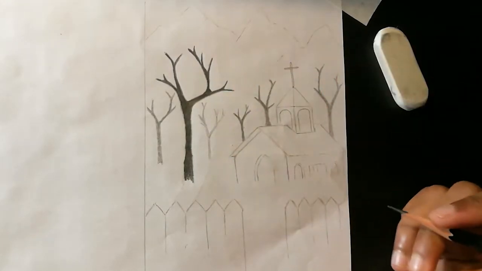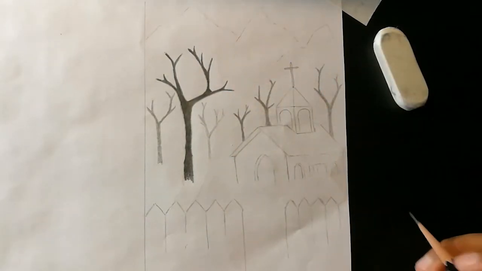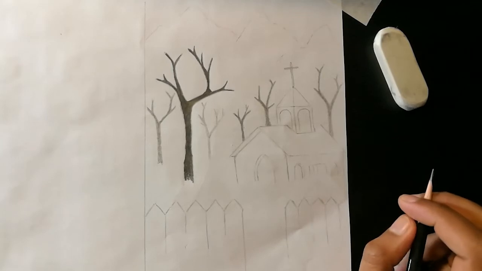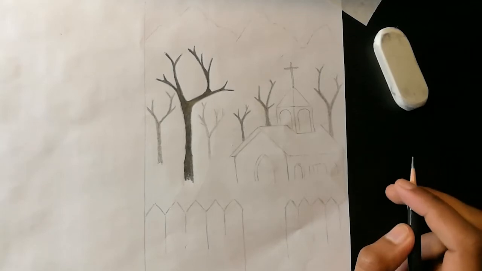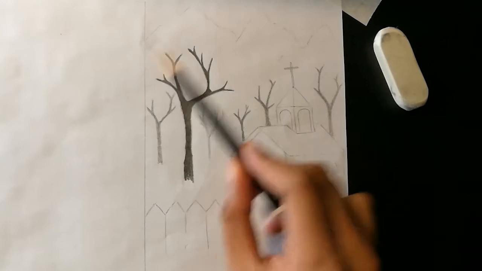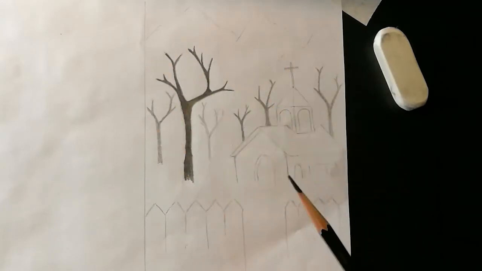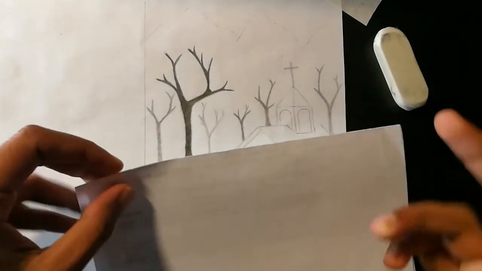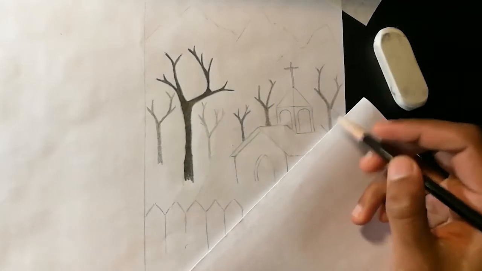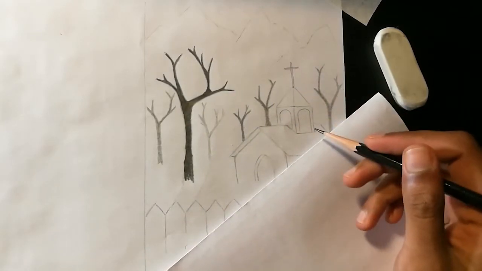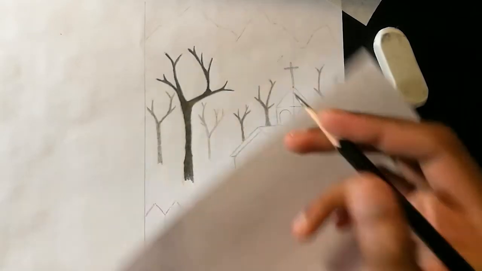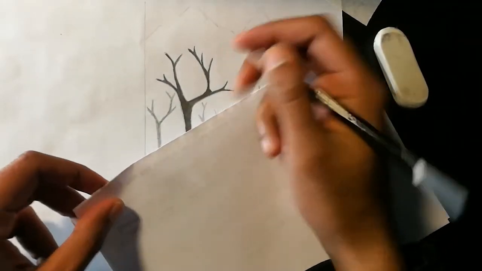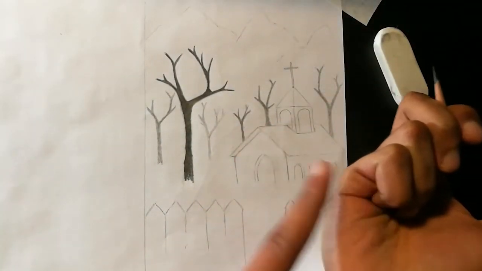Okay, there you go. So we have our trees ready, and now we will move on to the mountains. For shading the mountains, which is on the top, we'll use a folded paper so that we don't mess with any of the other shades that we have done below over here. So using a paper, you can keep it over here so that the shades won't come over your hand.